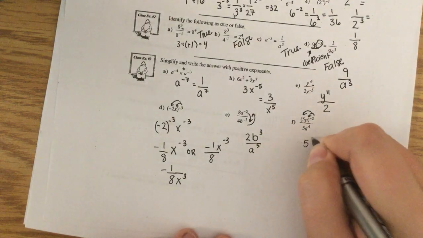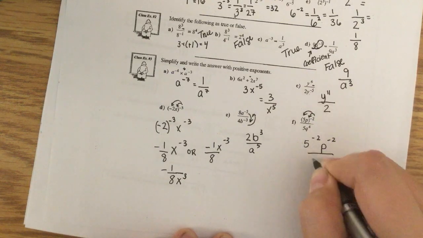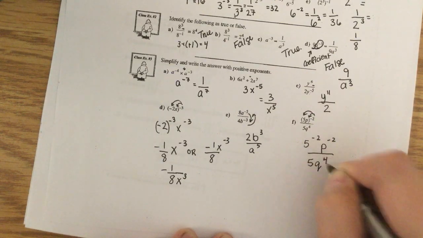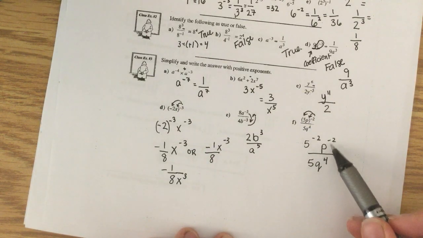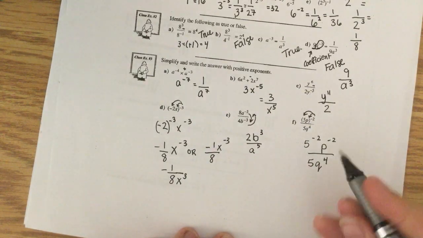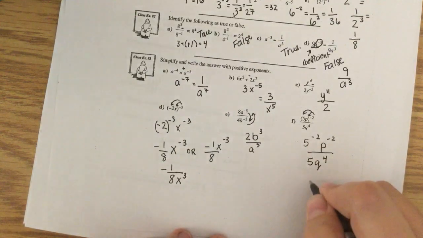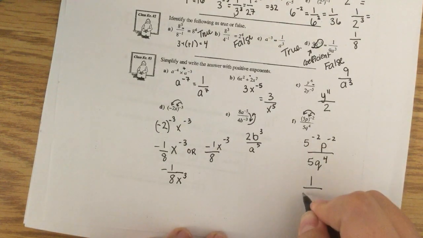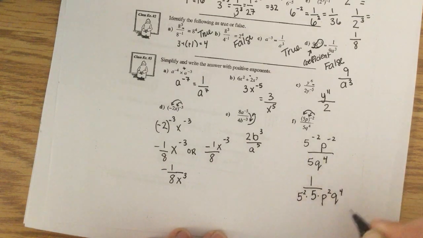So I got 5 to the negative 2, p to the negative 2, all over 5q to the fourth. Now, both of these have negative exponents. I'm in fact going to move them down so they're positive. And when I move them down, I can't just leave a 0 up top. I have to leave a 1. So now I've got 1 over 5 squared times 5 times p to positive 2 times q to the fourth.